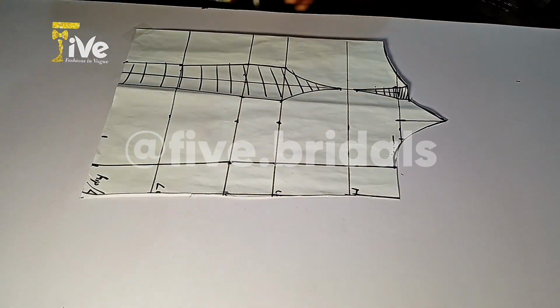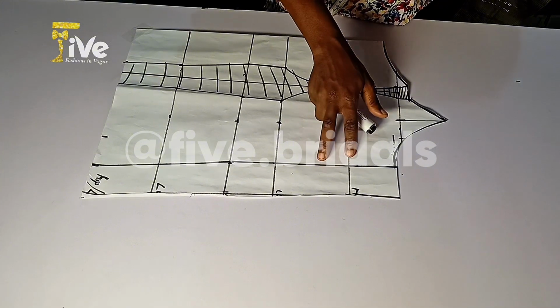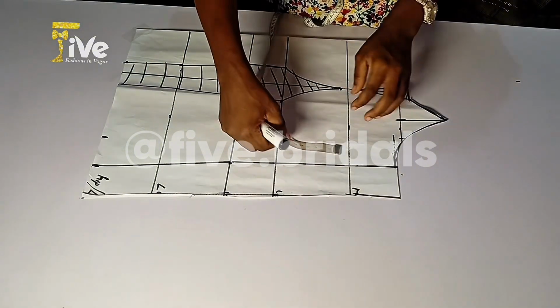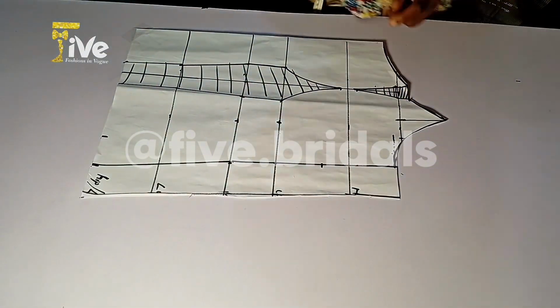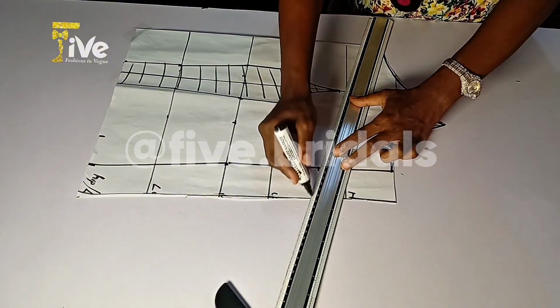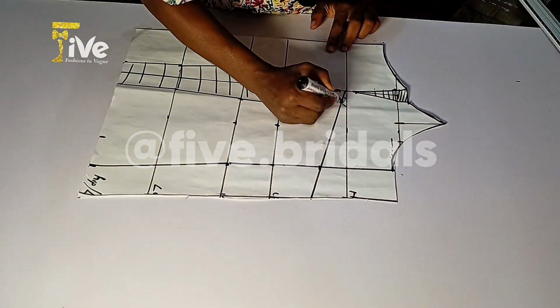So there's one thing we've not done. Having done that, we are going to have our side dart. Now, this side dart adjusts the length of our bust and our side because we have a shorter side. So you measure 1.5 inch here. Ruler. Connect it to the middle point. To control your, this place is going up.